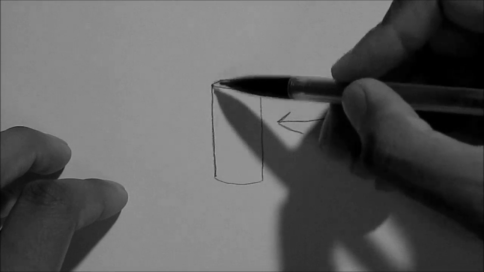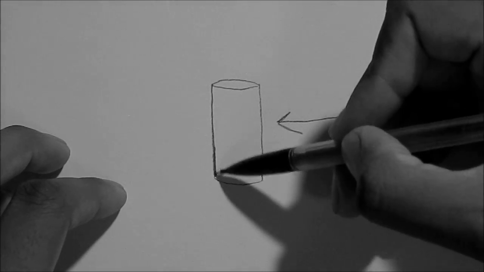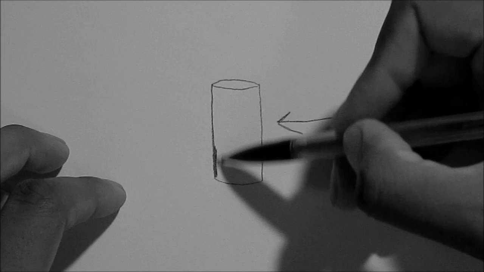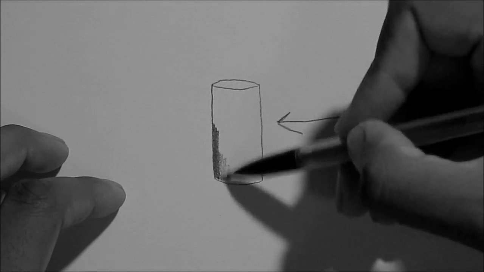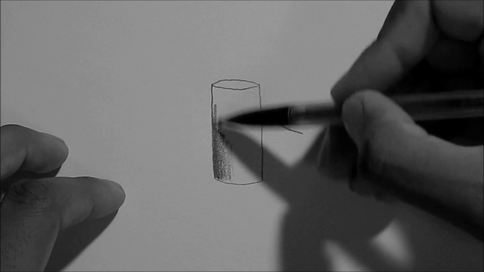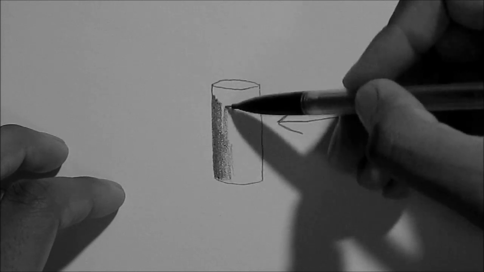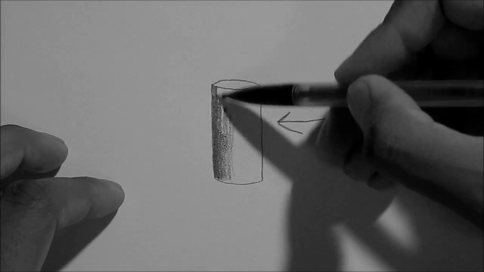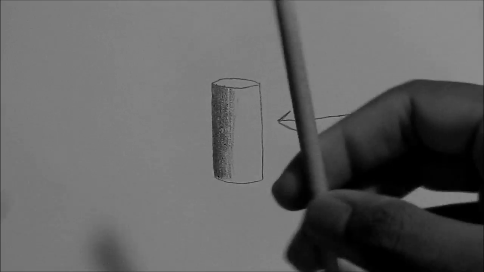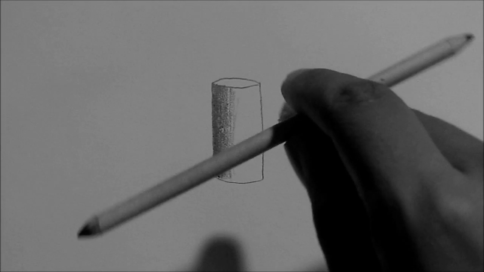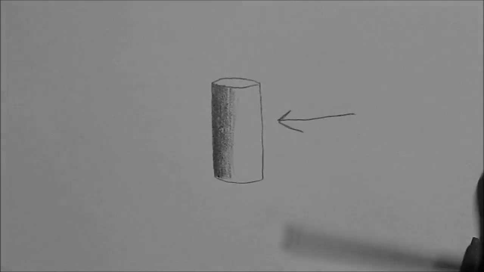Alright, so this area, of course, is going to be darkest because there's absolutely no light coming from this area. So I'm gonna shade the darkest part here. And we're gonna use our blending stump to do the rest, to fill in the rough areas of the shading, to make it look more realistic, like it's popping off the page.